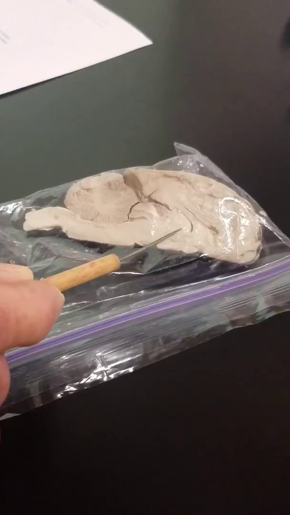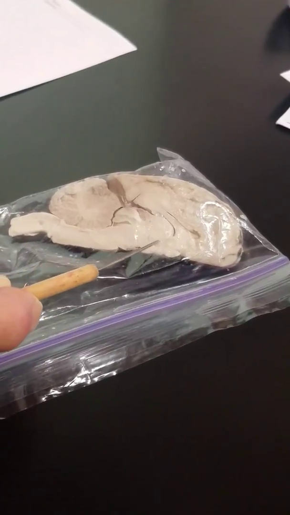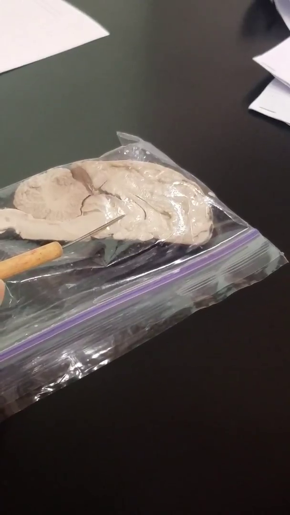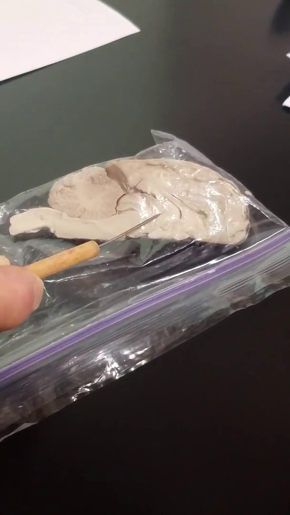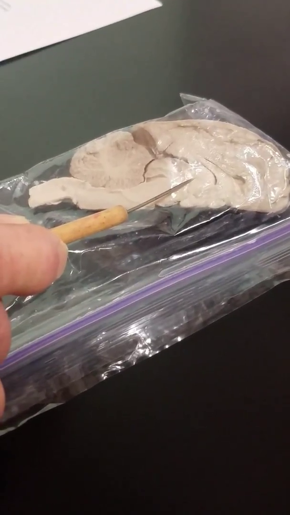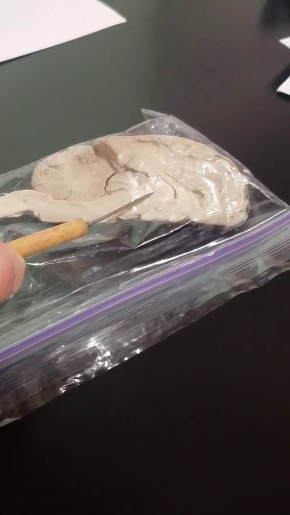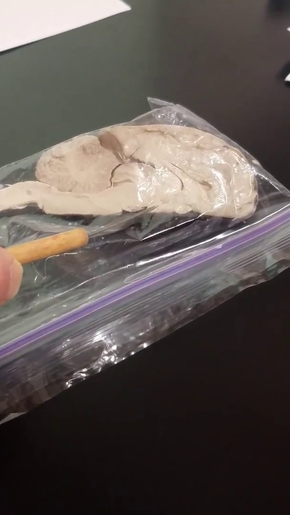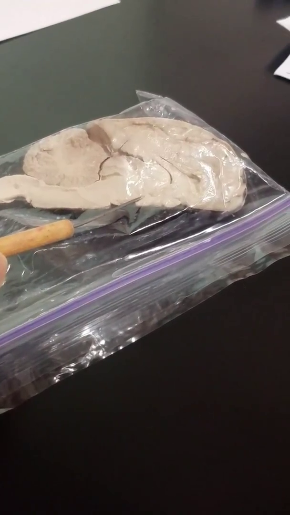The thalamus is this round area here. It is the relay station. The intermediate mass of the thalamus, directly in the center, it's not a texture or color difference, but it's in the center of the thalamus, is the communication between thalamic hemispheres. Hypothalamus is below the thalamus, and it is the master gland.